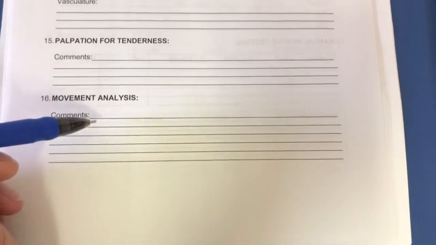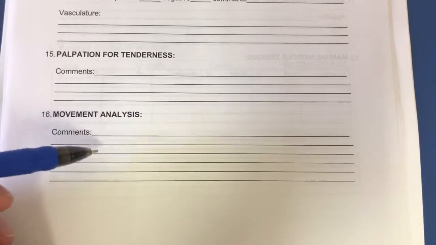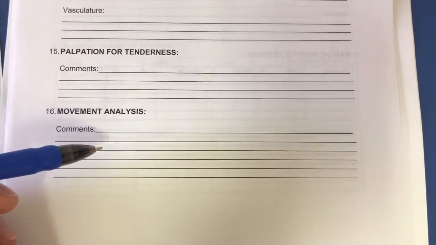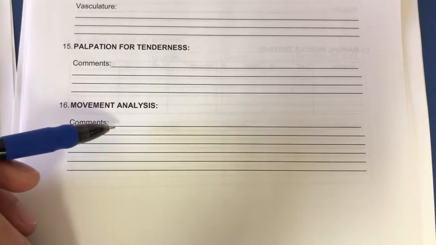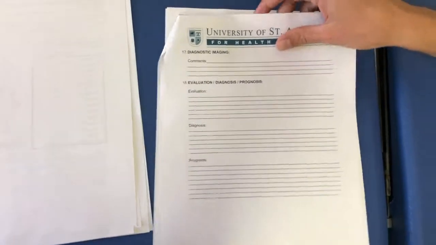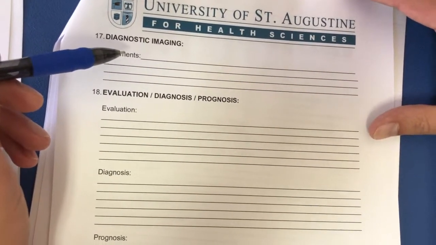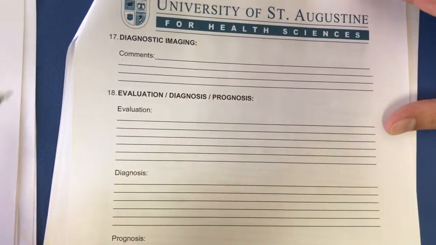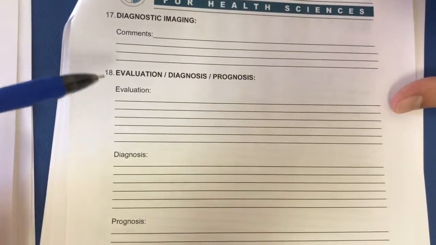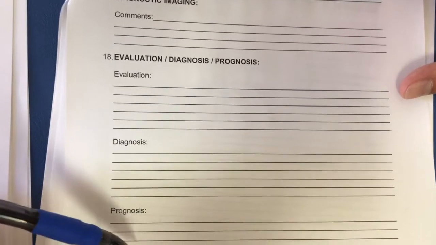Movement analysis, important to indicate any of the functional movements that are relevant for their functioning, and you may want to monitor as good pre and post-test measurements here. Diagnostic, if they do come in with a referral, sometimes the community dwellers do have imaging, and that can be indicated on this section. And then your evaluation, diagnosis, and prognosis.